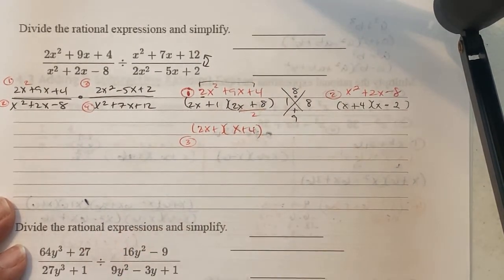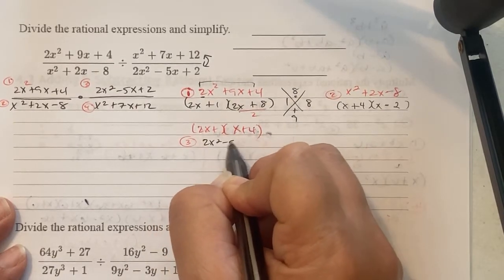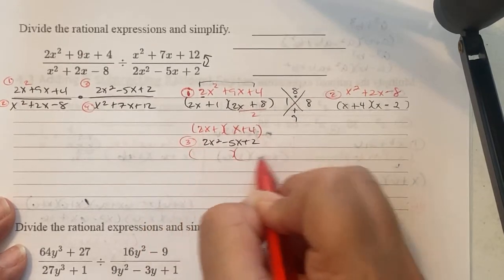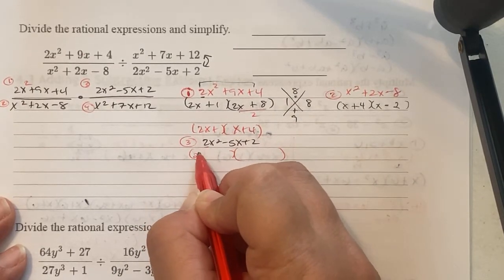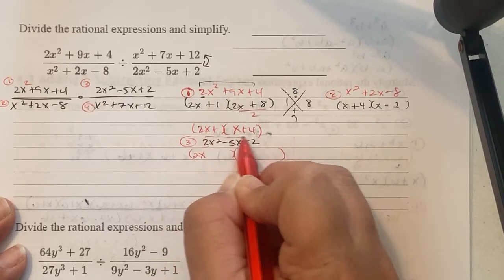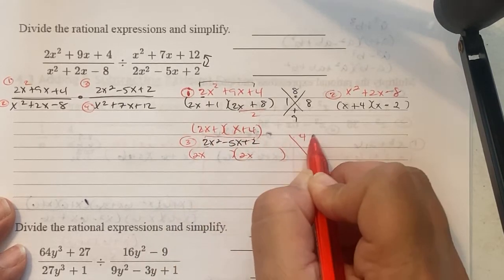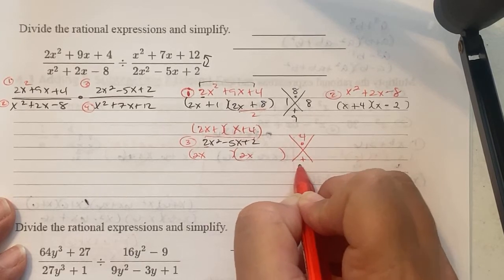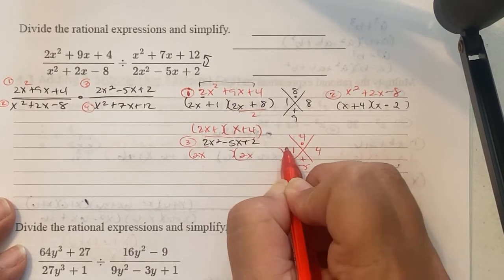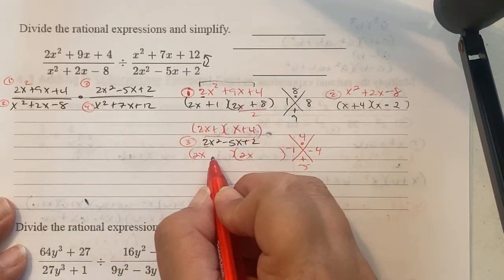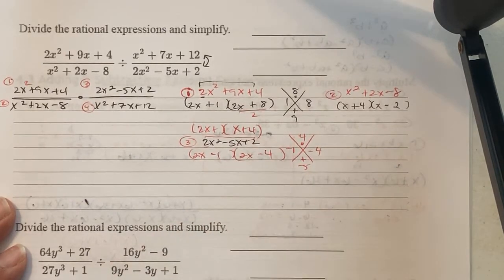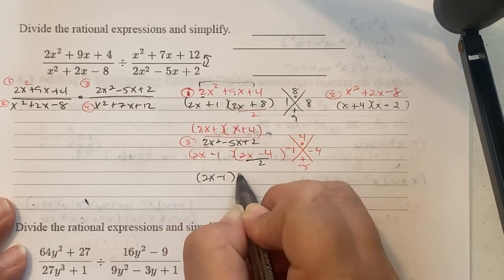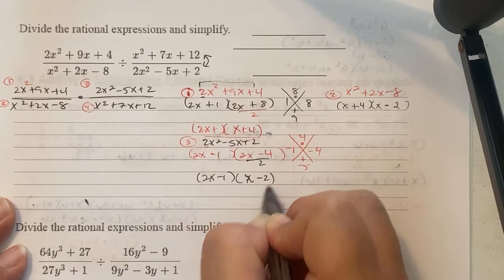Number 3 says 2x squared minus 5x plus 2. Again, we are going Colombian. 2 parentheses, dump the coefficient 2x into both of them. And then 2 times the 1 is a 2. Has to multiply to positive 2 and add negative 5. Well, 1 and 4 if they are both negative. So negative 1, negative 4. Divide these by 2 and you have 2x minus 1, slide down, x minus 2.